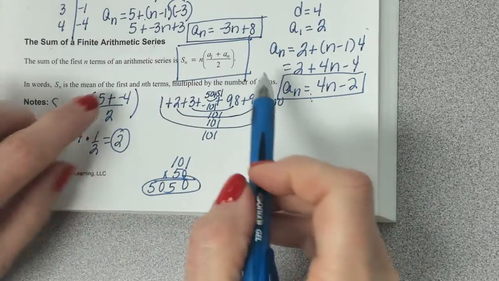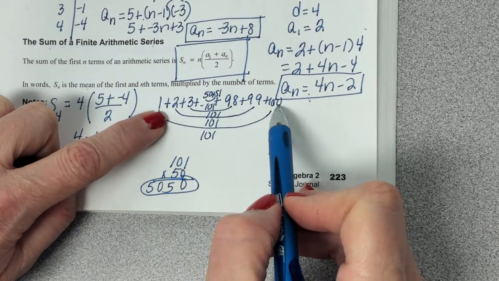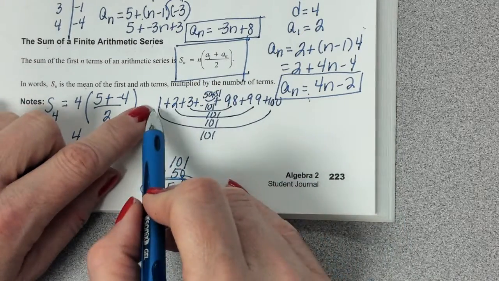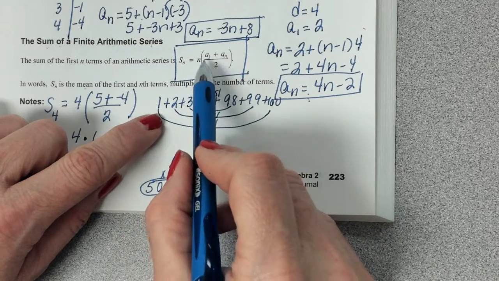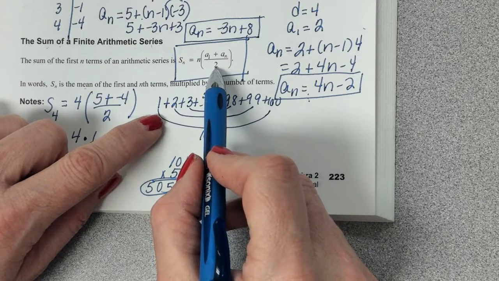So look at what he did. Do you see what he did? What did he add together? The first and the last. So he did the first plus the last. And then how many total terms did he have? 100. And what did he do to the 100? Divided it by 2, right?